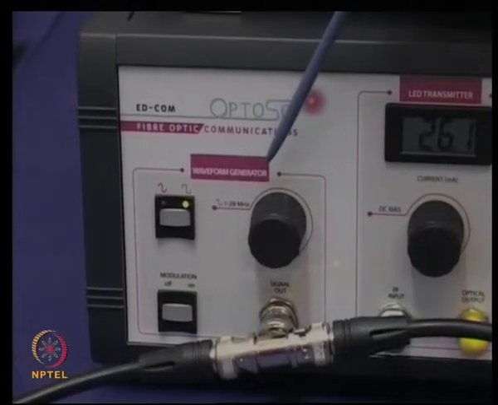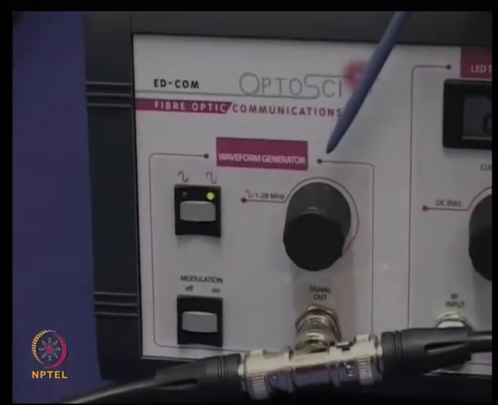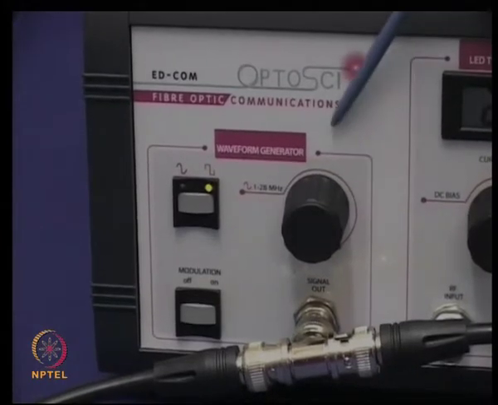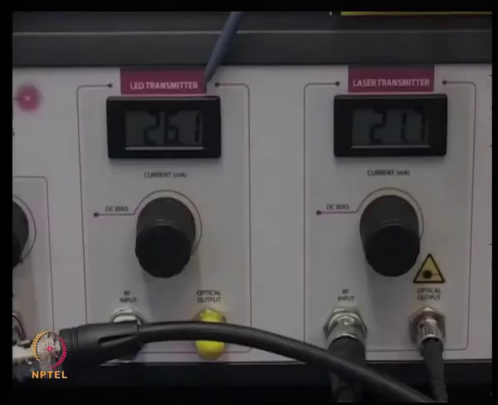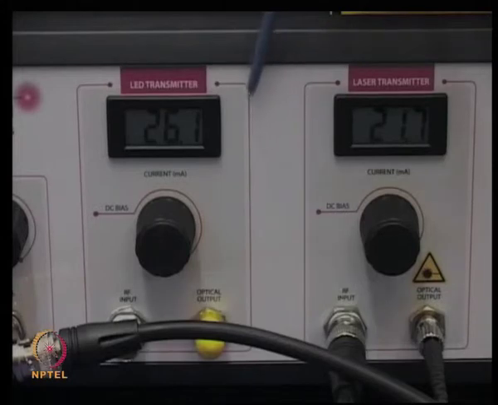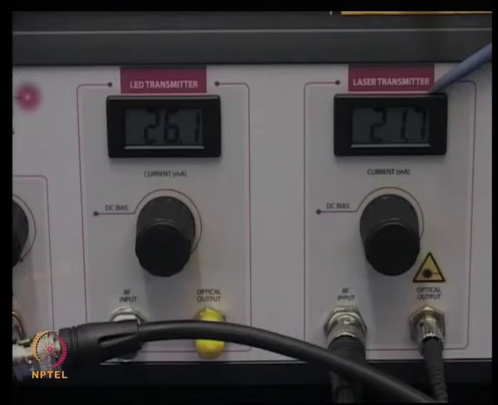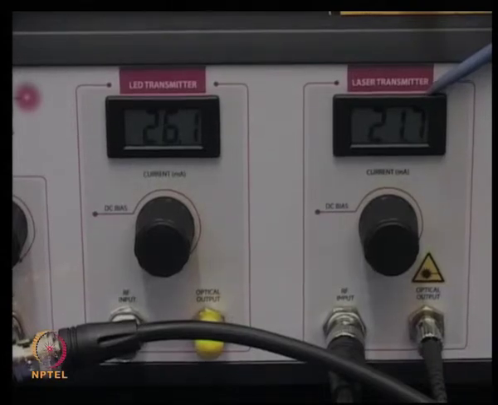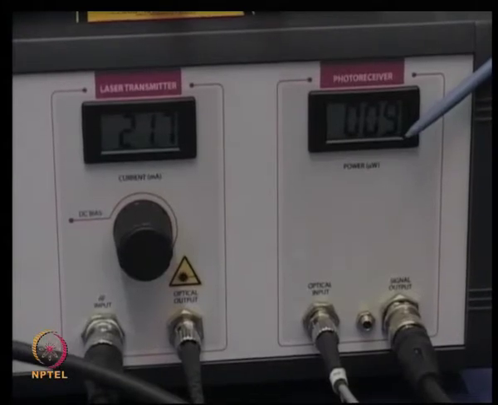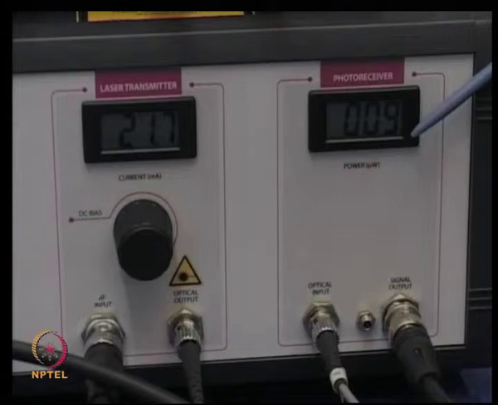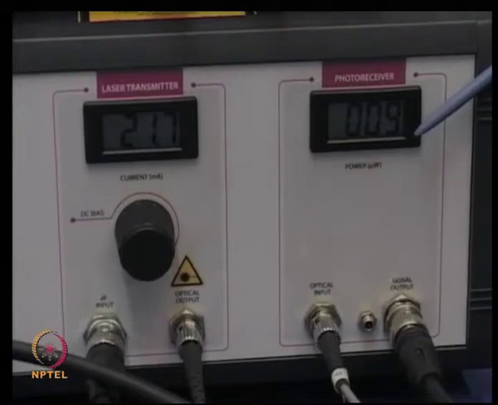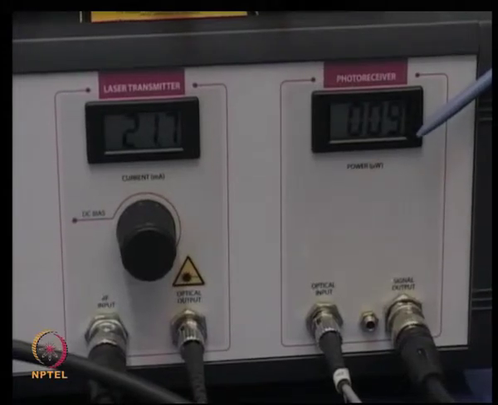This is a waveform generator. This is a LED transmitter and laser transmitter. And we have a photoreceiver. The photoreceiver takes the optical input and gives the signal output to the CRO.